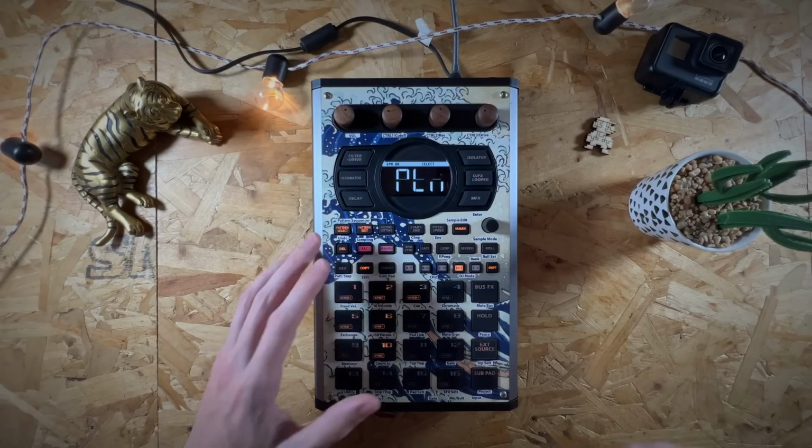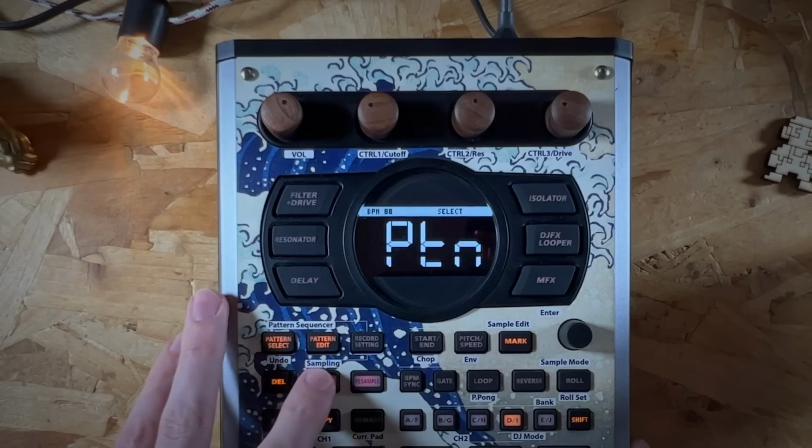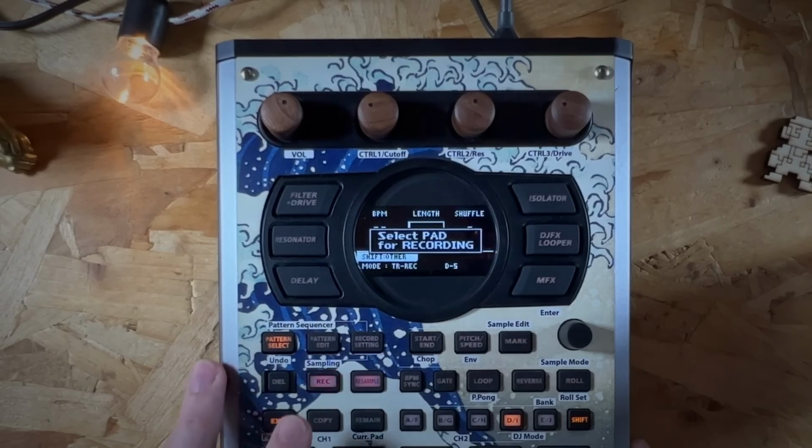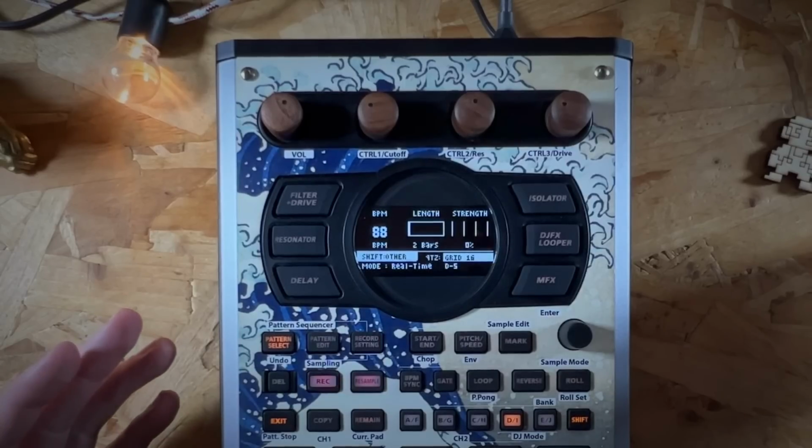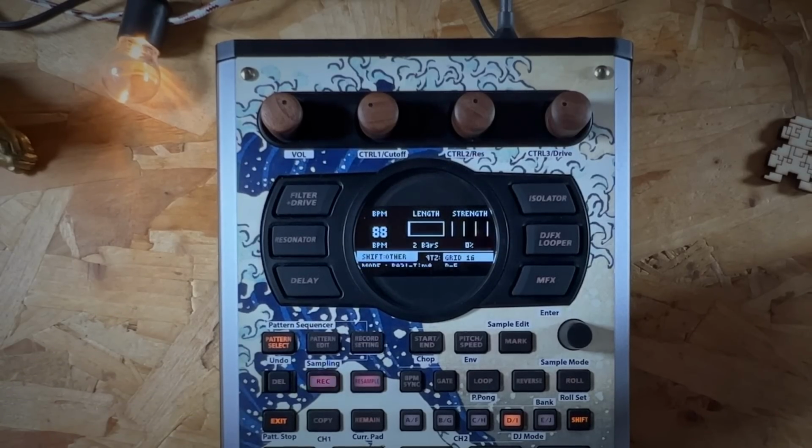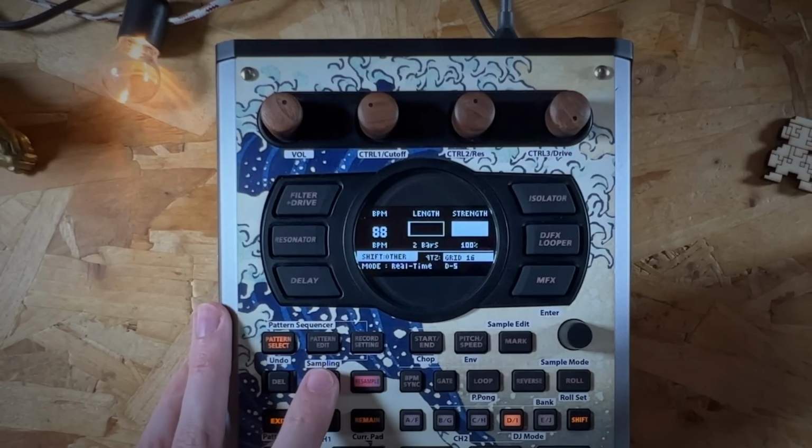So say I want to do my samples over the top of that now. I'm going to hit record, choose 5, and I'm going to press remain. I just want to go to the normal real time, which you can do even though I used the step sequencer to put the drums in. I'm going to set the strength to 100, just 100% quantize. And let's just do a little 2-bar jam here.